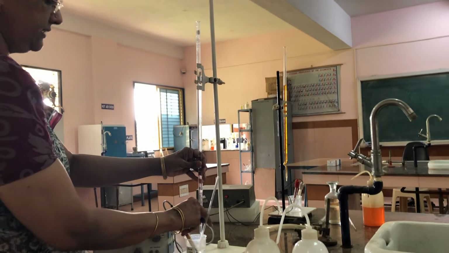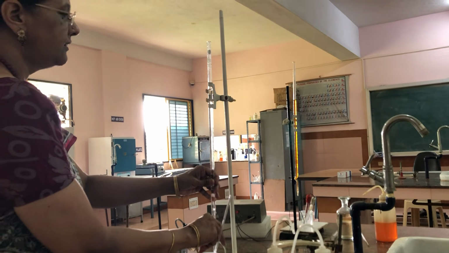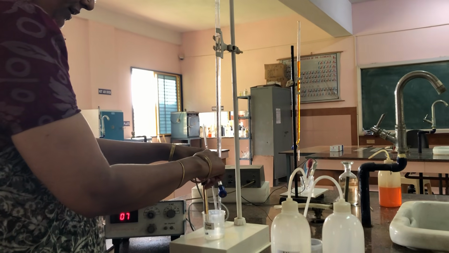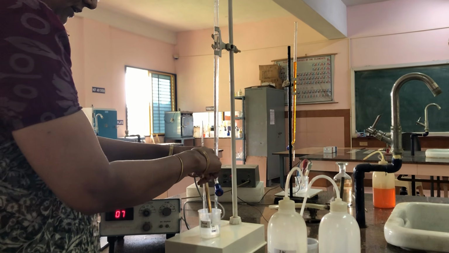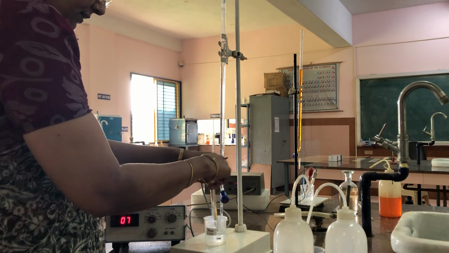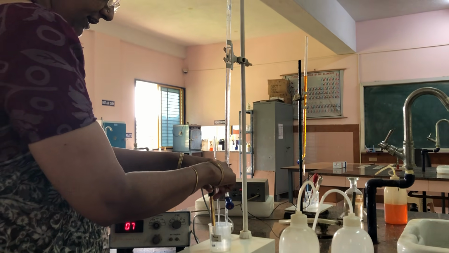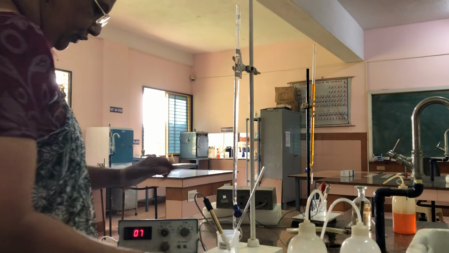Now I am adding from 3.5 to 4. So now the neutralization of strong acid is over. Now the neutralization of weak acid is going on. After addition of 0.5 ml of sodium hydroxide, again I am shaking the solution well and noting down.